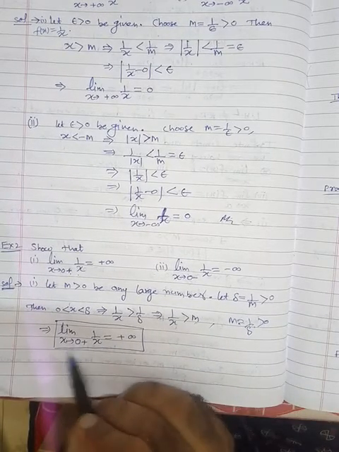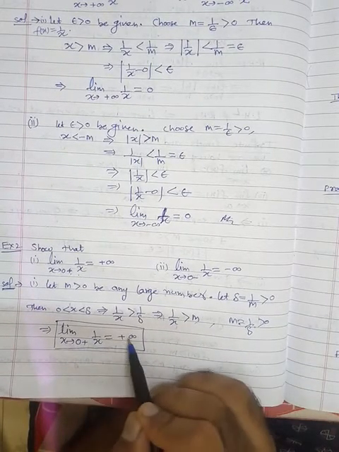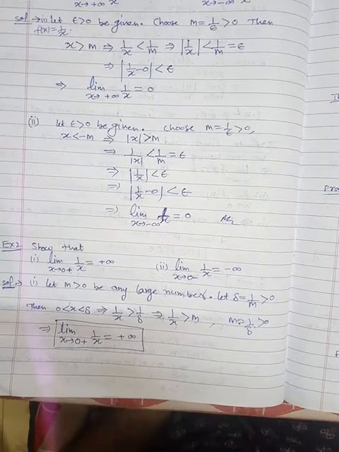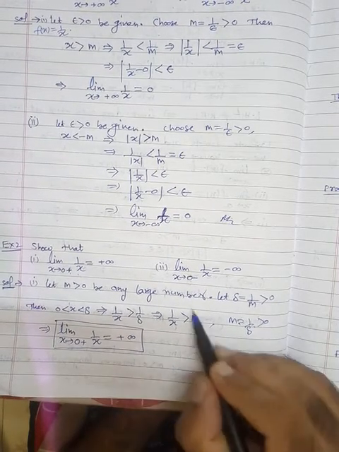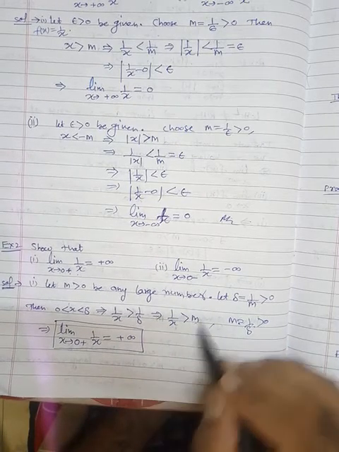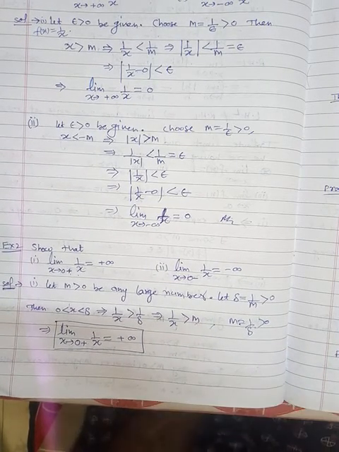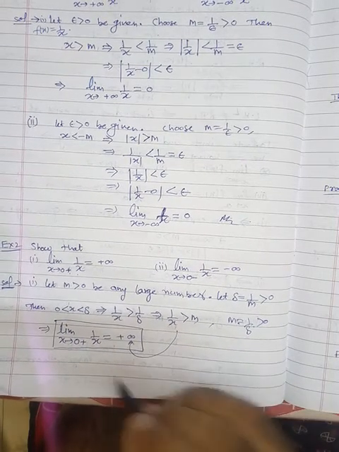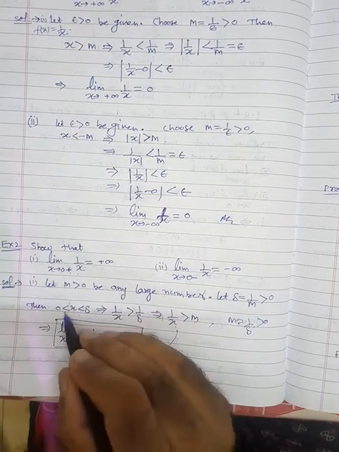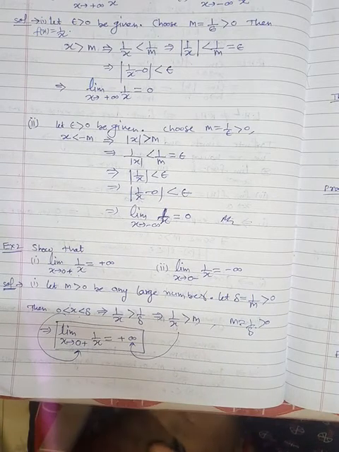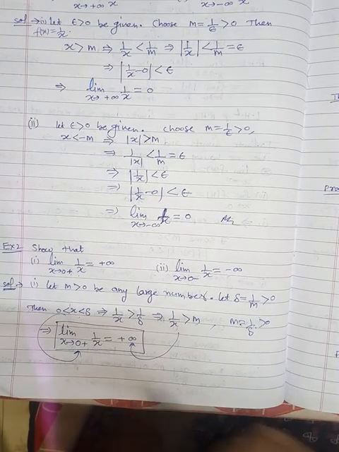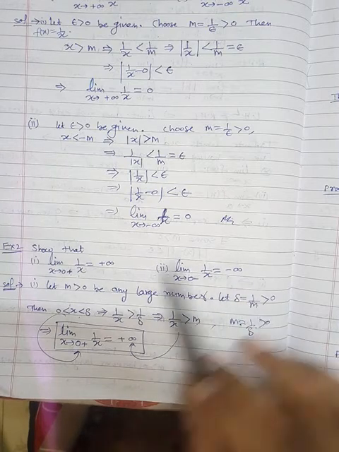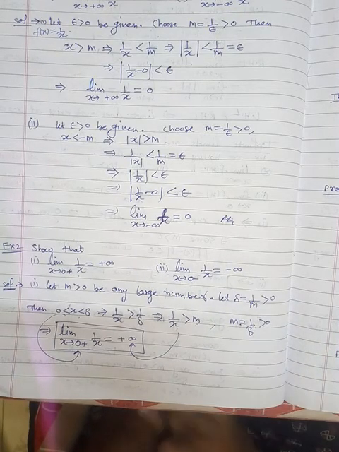So that's why the limit as x tends to 0 plus of 1 by x is plus infinite. 0 plus because we have this x, plus infinite because 1 by x is greater than m. m is a large number, that's why. So this infinite is due to this factor and this is due to this. Fine. So I think you understand. Similarly, you can prove the second part. Fine. Okay.